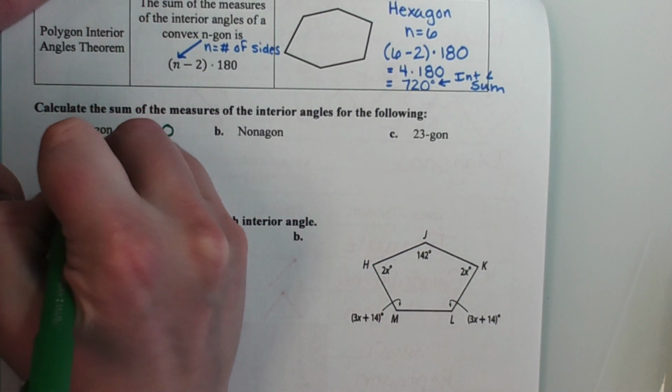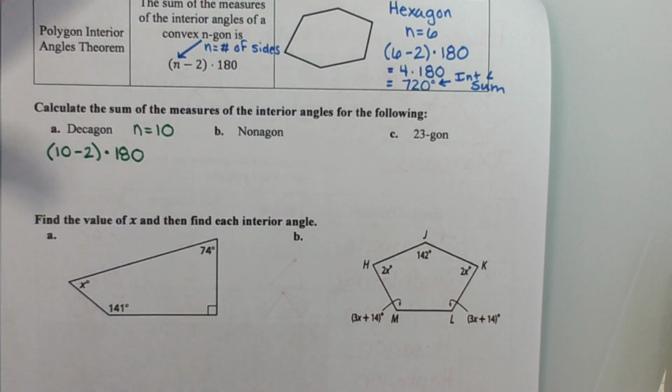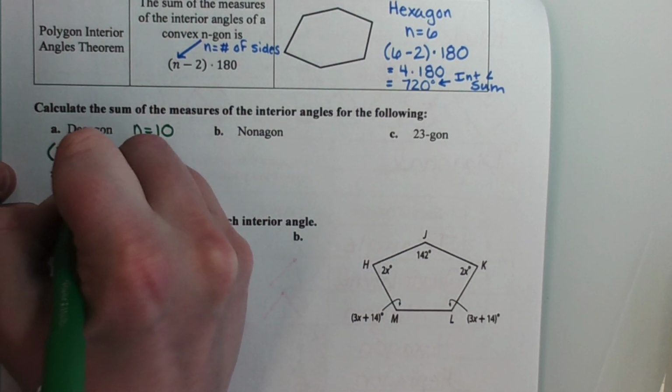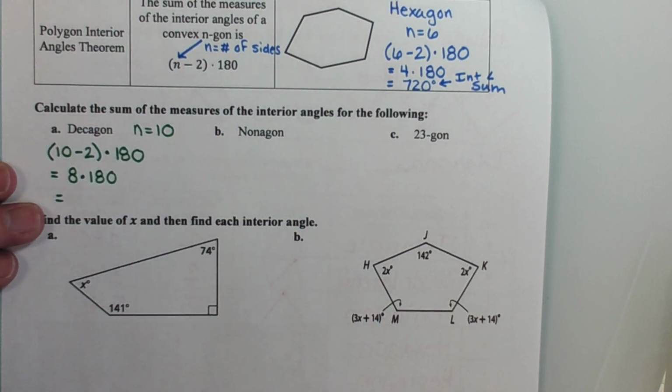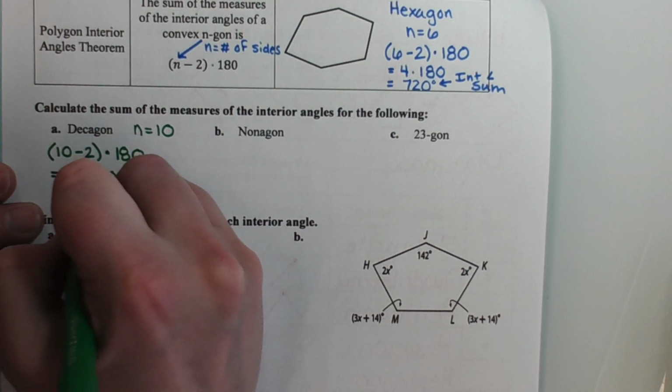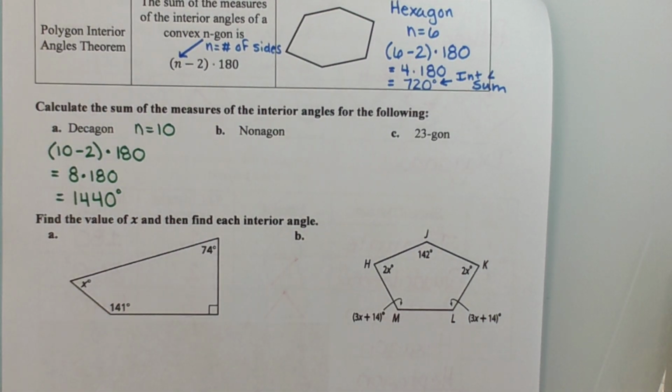Parentheses, 10 minus 2 times 180. What part of that do we do first again? 10 minus 2, and we get 8. 8 times 180? 1,440. That's what the 10 angles of the decagon should add up to.